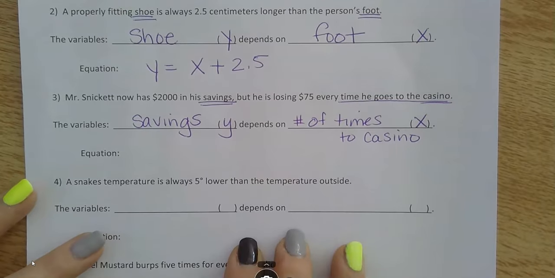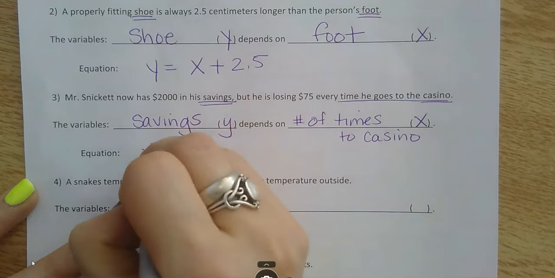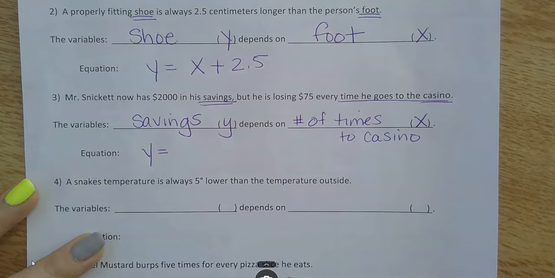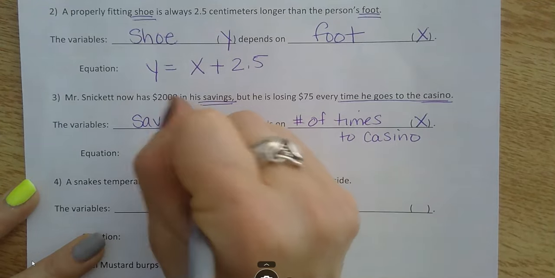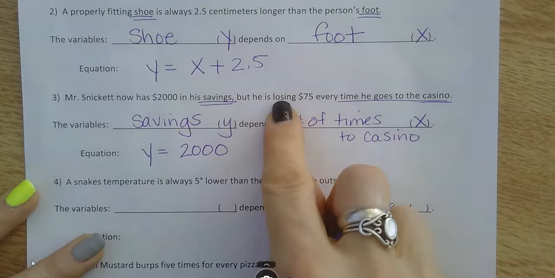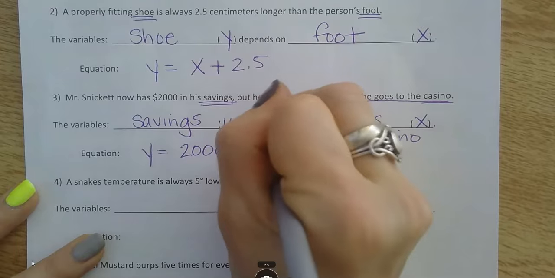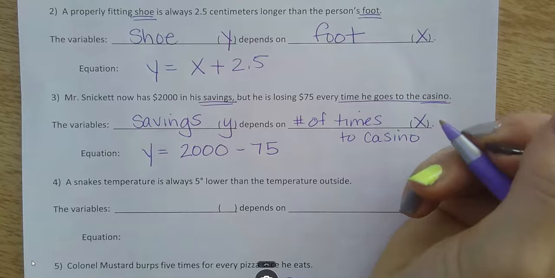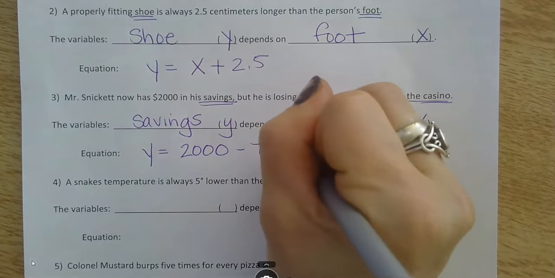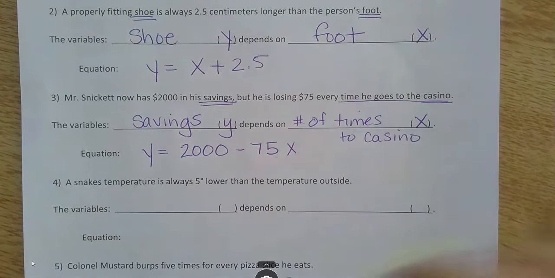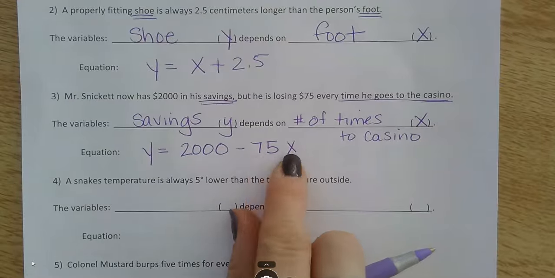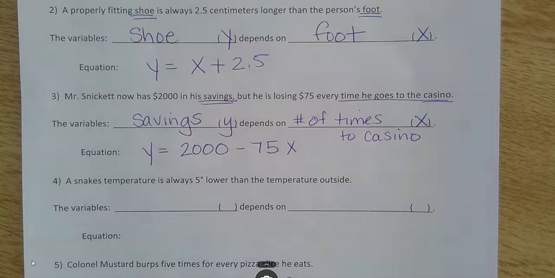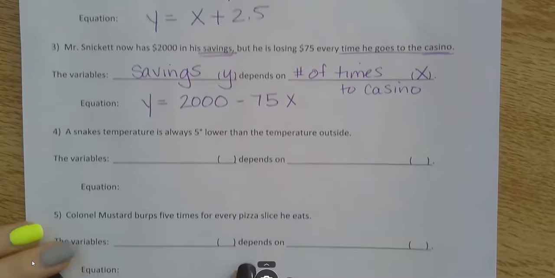Let's see if we can put that all together in an equation. His savings, Y, is equal to, well, he starts with 2,000, so that's my starting value, but it's going down. 75 is my rate, down 75 each time he goes to the casino. So however many times he goes to the casino, it's gone down 75 that many times. Okay, we have just two more.